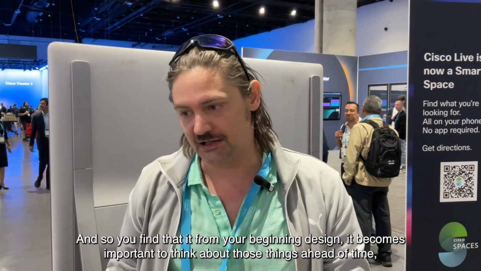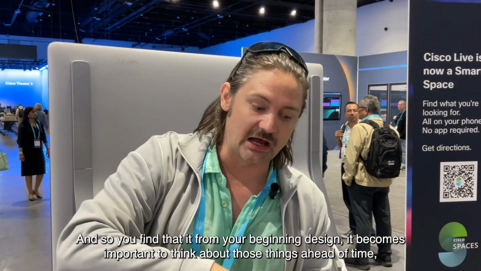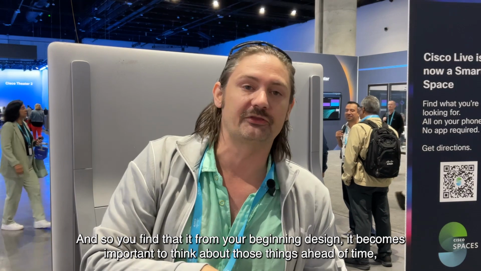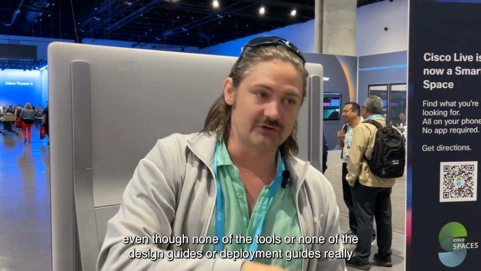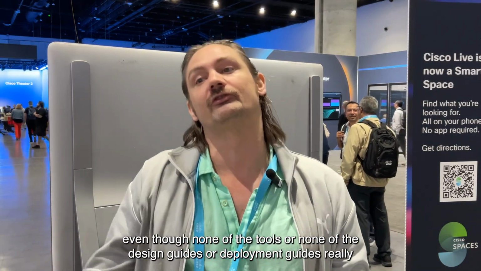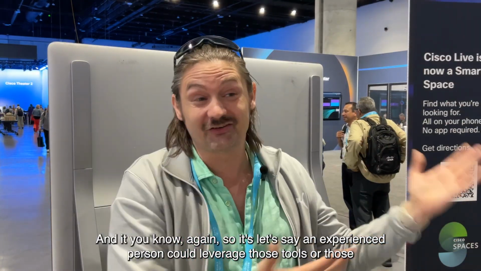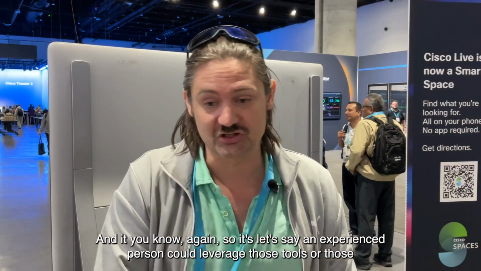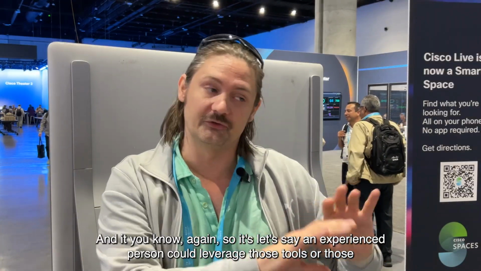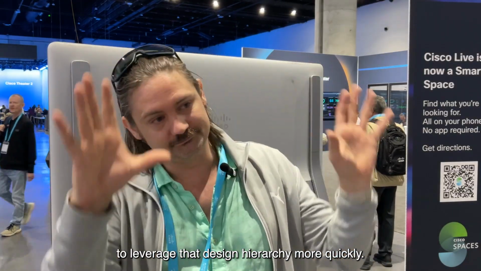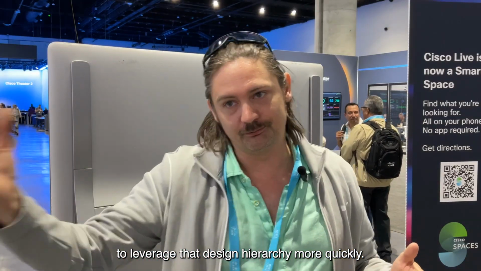You know what I mean? And so you find that from your beginning design, it becomes important to think about those things ahead of time, even though none of the tools or design guides or deployment guides really get you thinking in that way. An experienced person could leverage those tools, or that design hierarchy, more quickly.